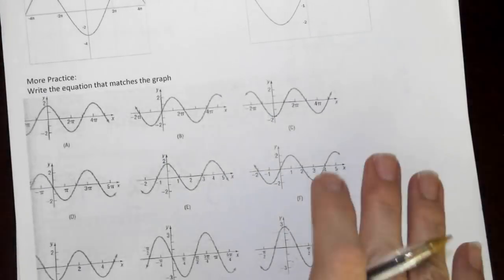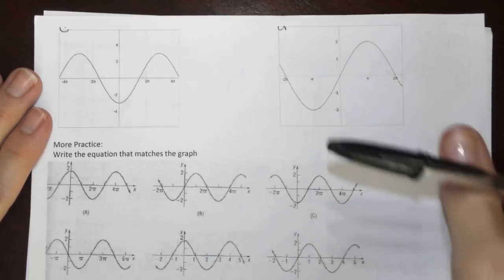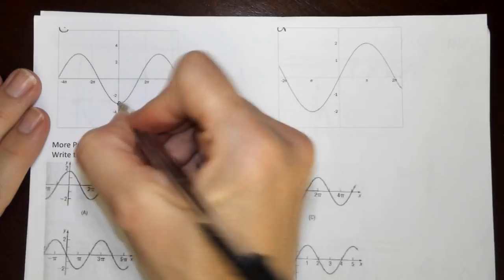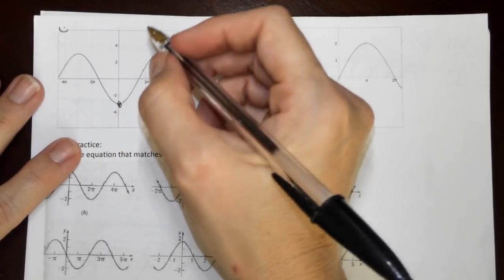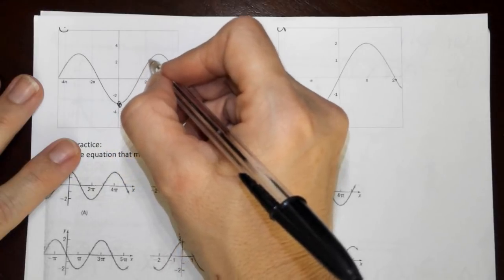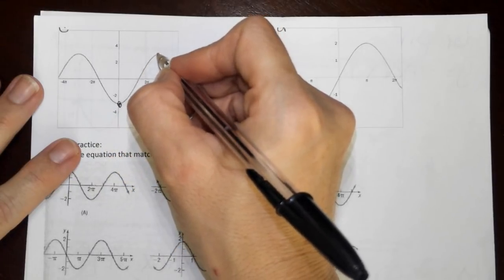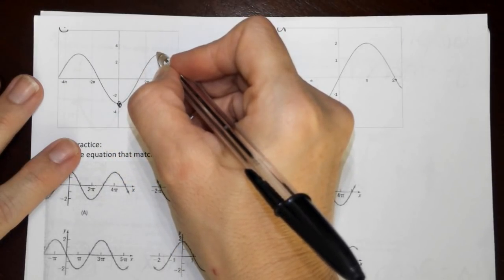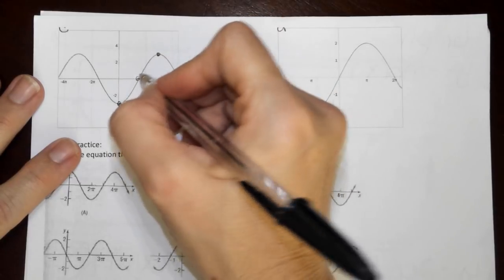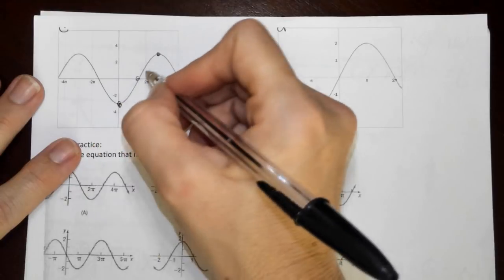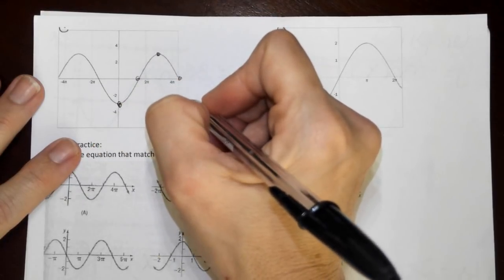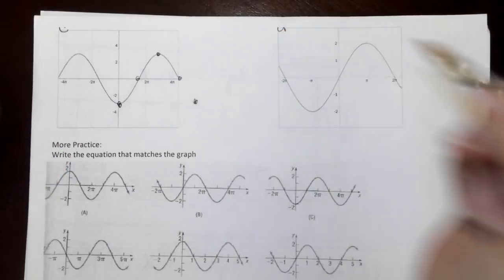Let's go look at C. So on C, I can see that I'm starting down here at a minimum, and then I went up to a maximum, and then I went over here back to the axis. So minimum, axis, maximum, axis, and the minimum would have been right over here.